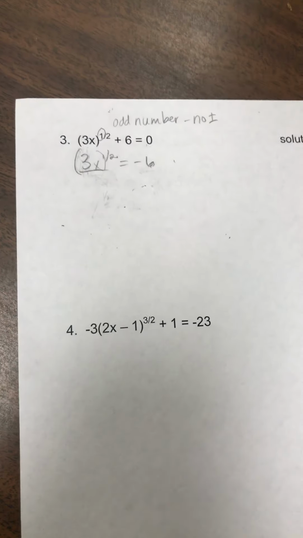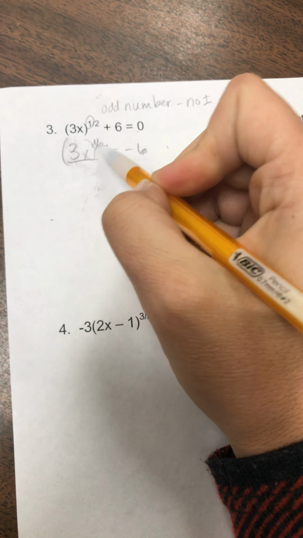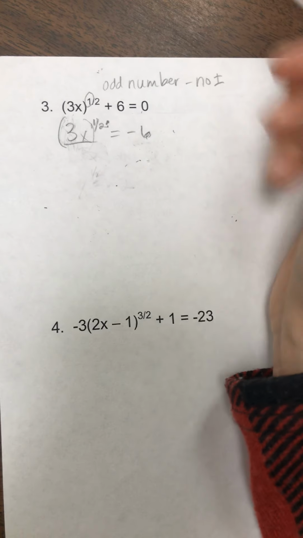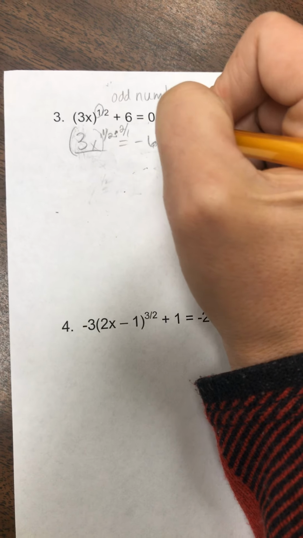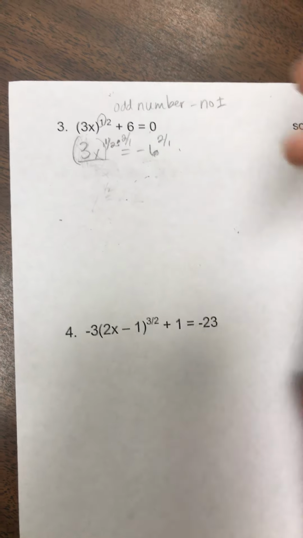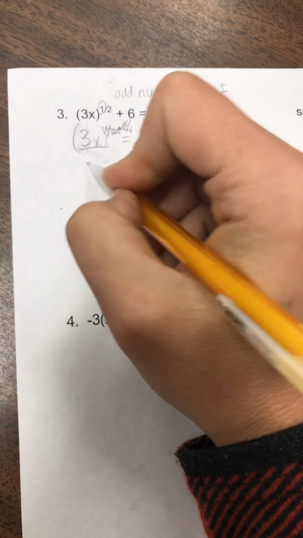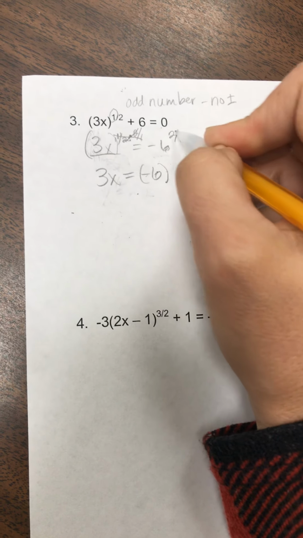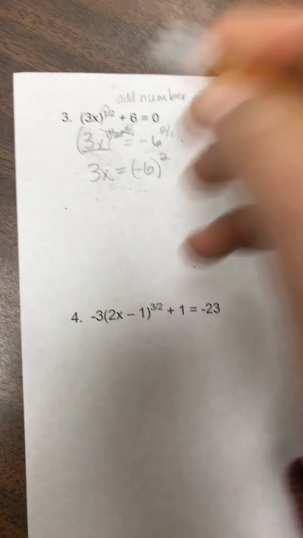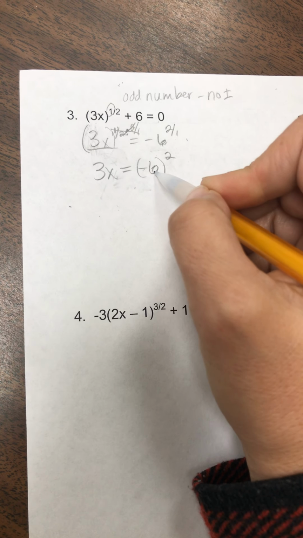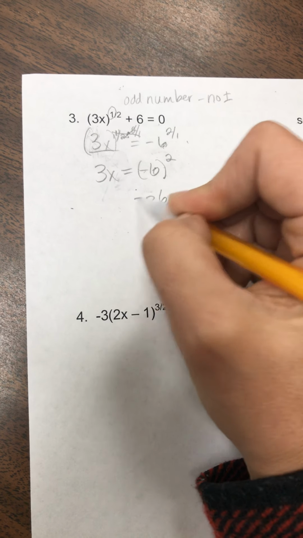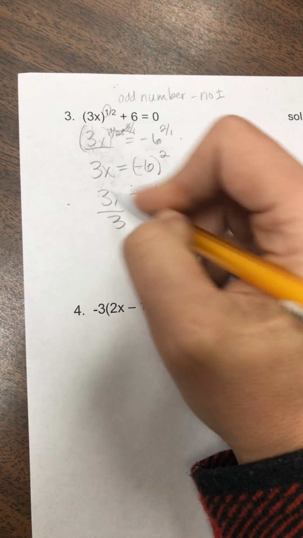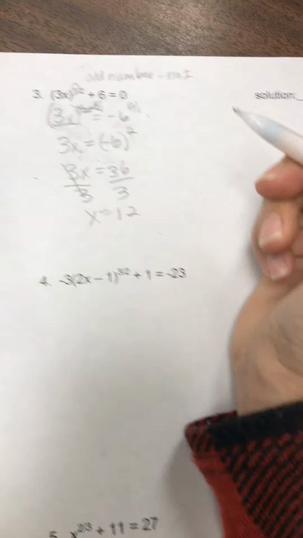All right, so when there's parentheses in their group, that means this whole thing is to the 1/2 power. So when that's the case, they have to stay together. You can't split them up yet. So you're going to multiply this by the reciprocal on both sides. So these cancel out, and this just becomes 3x is equal to -6 squared. So now -6 squared is -6 times -6, which gives you 36. And you're going to have 3x. So now you divide both sides by 3, and you get x is equal to 12.